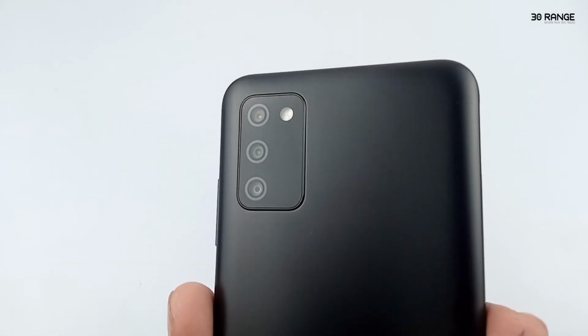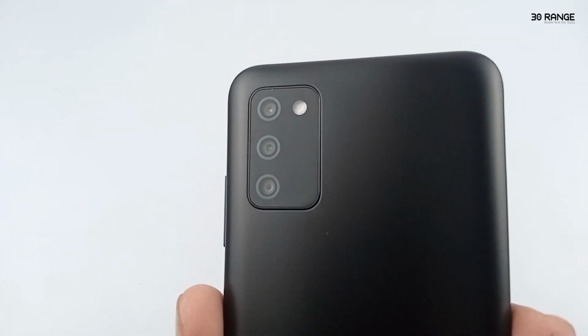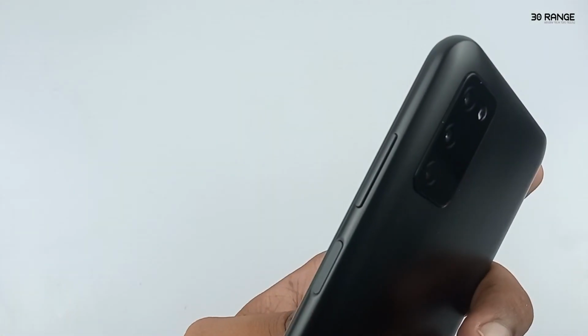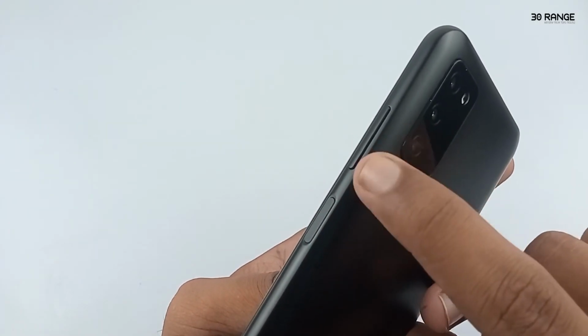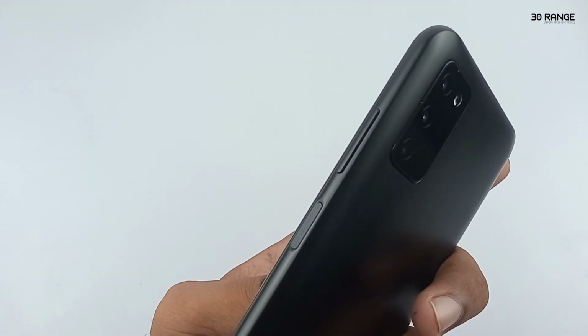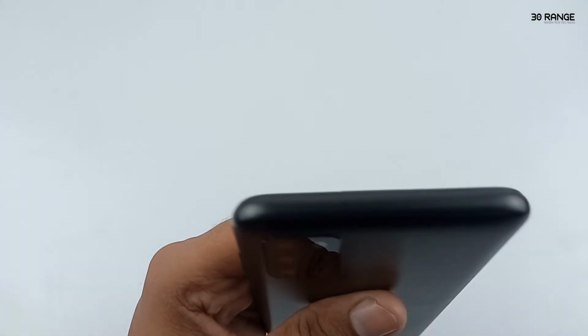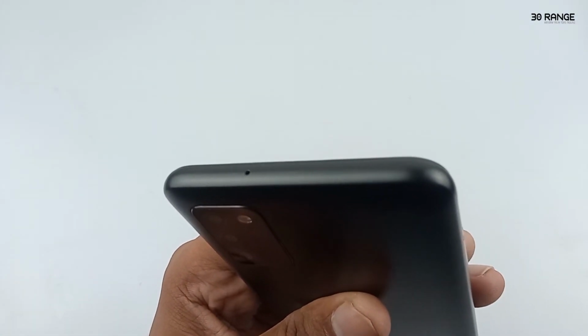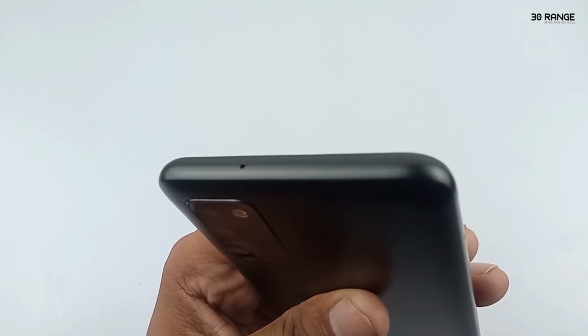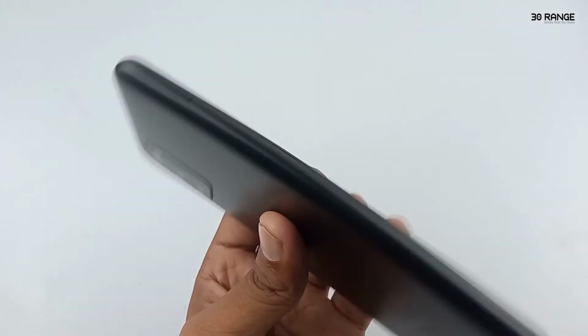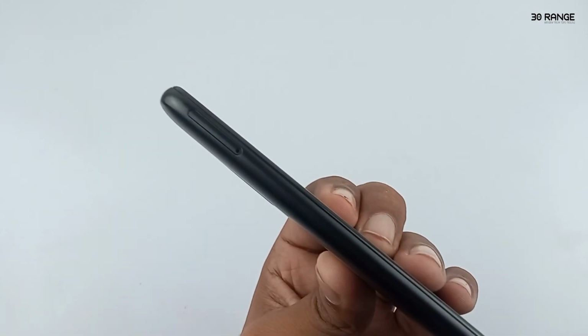In this video, I had talked about Samsung Galaxy A03s, another top 10 tips and tricks. I think this video is very helpful to you. If you are using Samsung Galaxy A03s mobile or A series mobile, I think this video is very helpful to you. I already uploaded a video on Samsung Galaxy A03s top 10 tips and tricks video. You can watch that video on my channel.